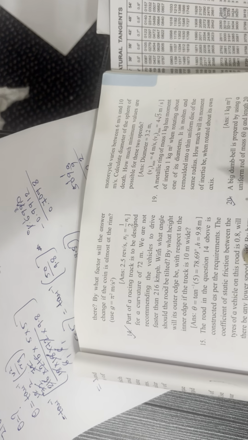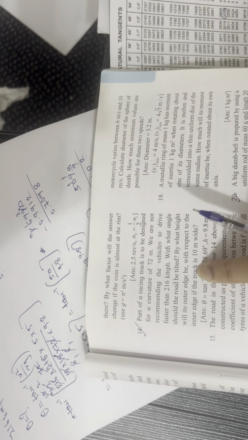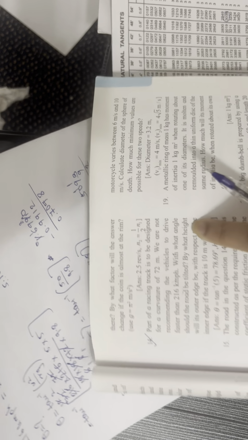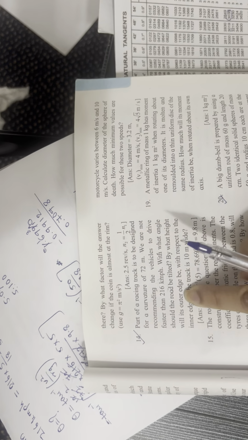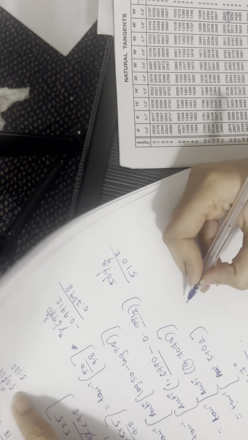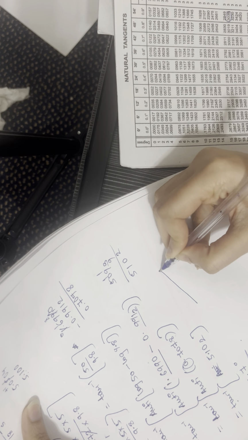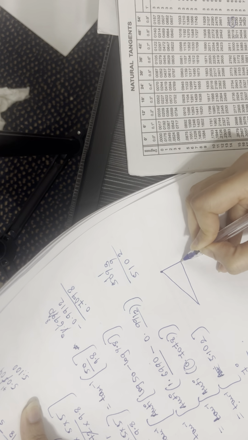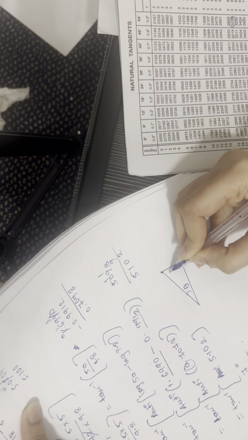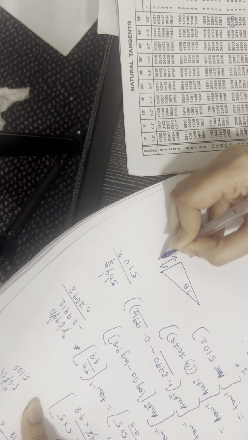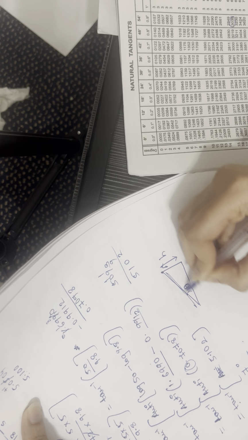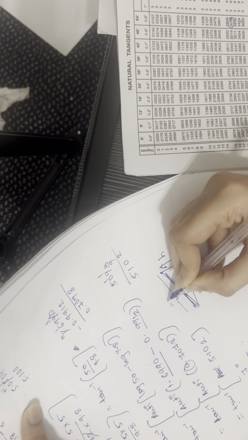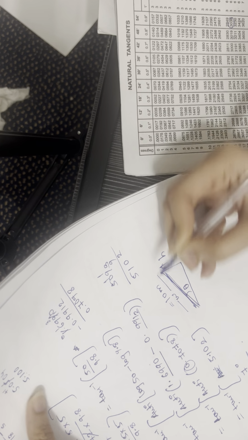Then it asks by what height will its outer edge be raised. Now the next part of the question: the track is 10 meter wide. You are asked to find out the height of the outer edge. That means this is your outer edge, so the height of this outer edge with respect to the ground. This is your angle of banking, this is your height, and this is your road. So this becomes the width of the road, and that is given as 10 meter.